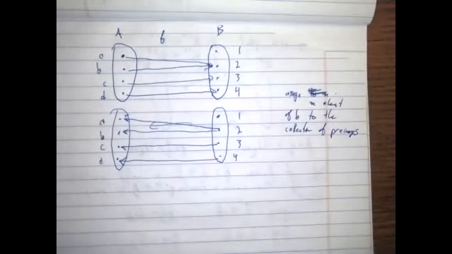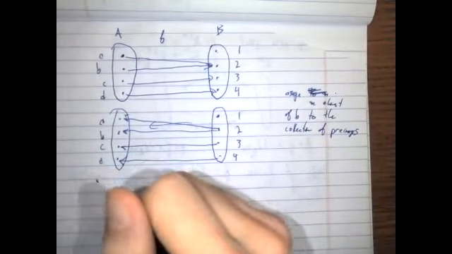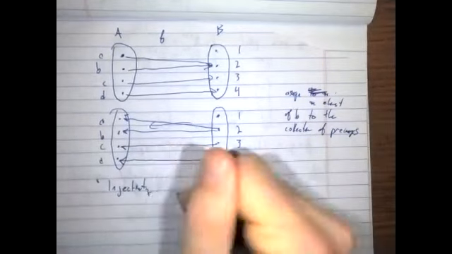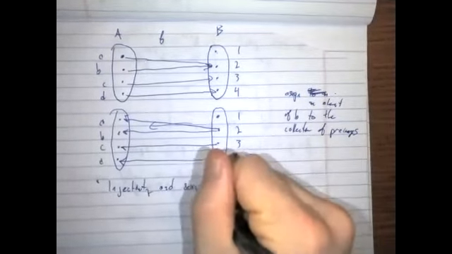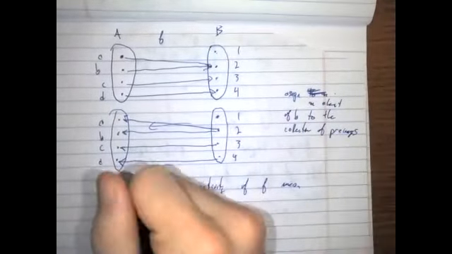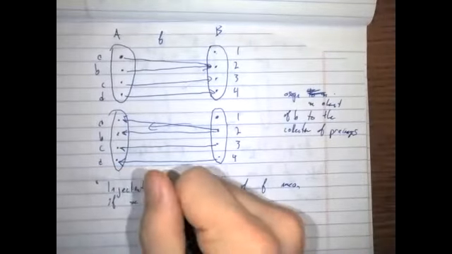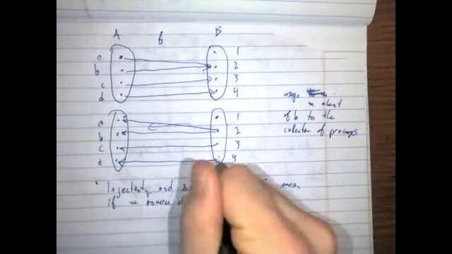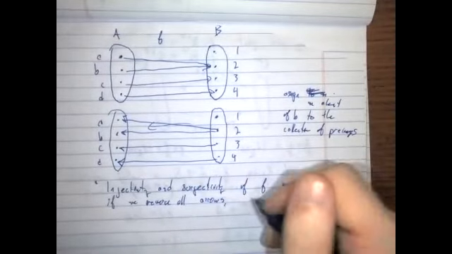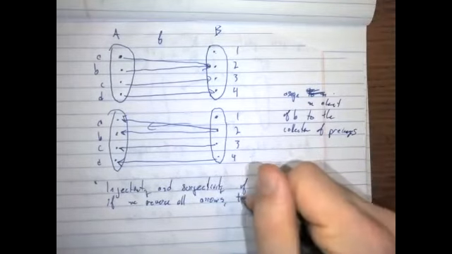Any questions here? Yeah, so this is an idea to hold on to. Injectivity and surjectivity of F mean if we reverse all the arrows, then that new relation is a function.